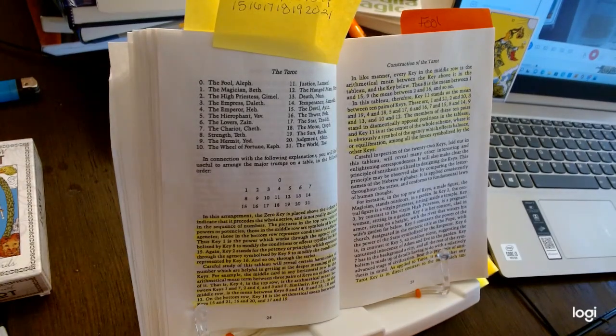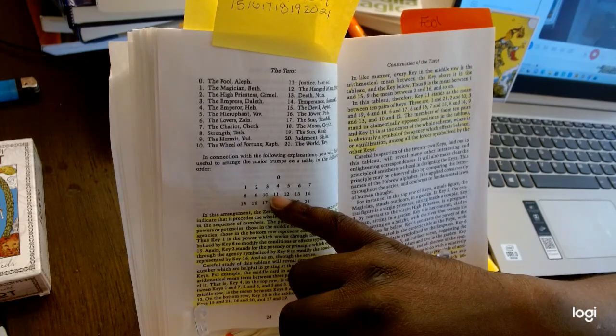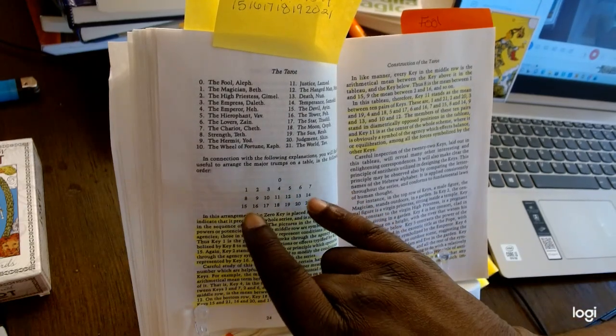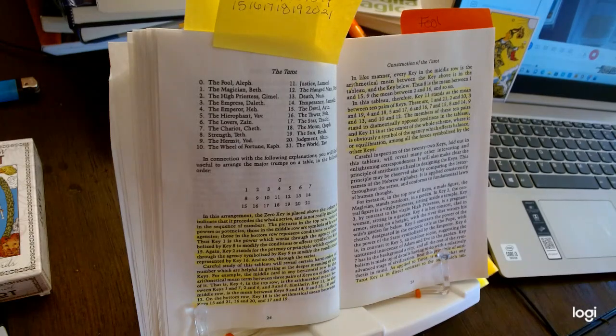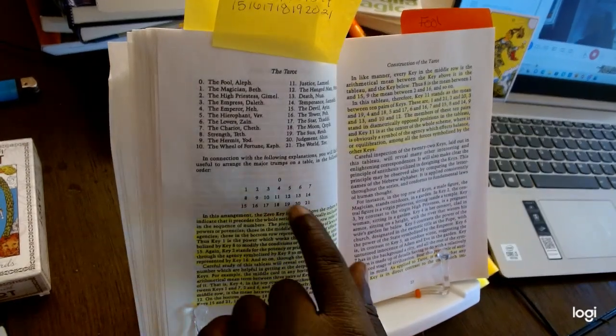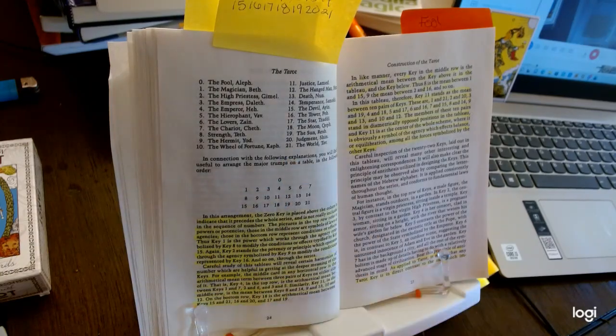In this tableau, therefore, key 11 stands as a mean between 10 pairs of keys. 11 is the middle part between 10 pairs, and those pairs are 1 and 21, 2 and 20, 3 and 19, 4 and 18, 5 and 17, 6 and 16, 7 and 15, 8 and 14, 9 and 13, and 10 and 12.